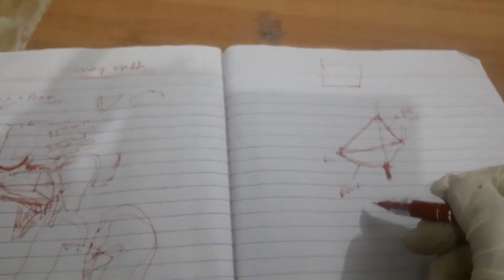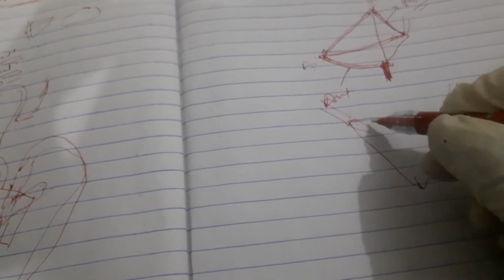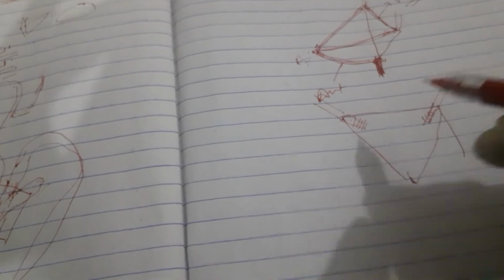Now coming to the internal structure of the bladder. Suppose this is the posterior surface of the bladder, and here is the site of the ureter. The ureter has an intramural course inside the bladder wall, which creates a ureteric fold.